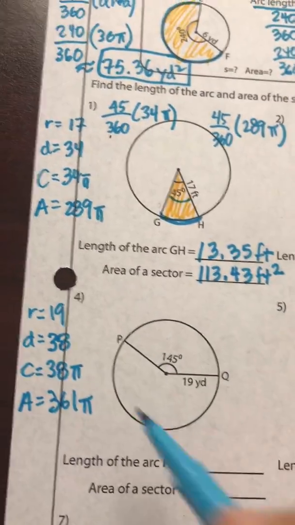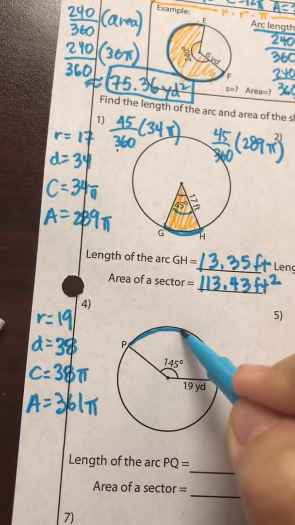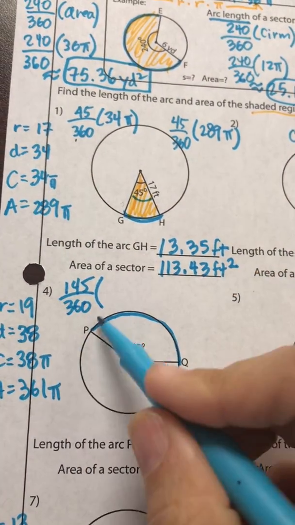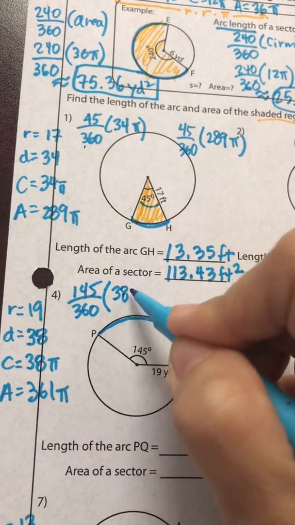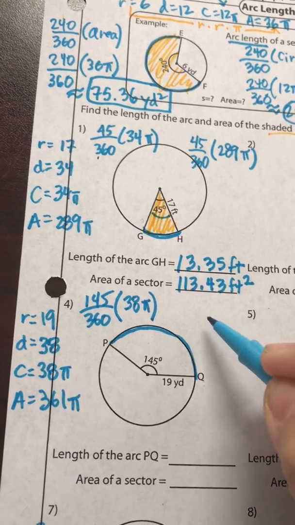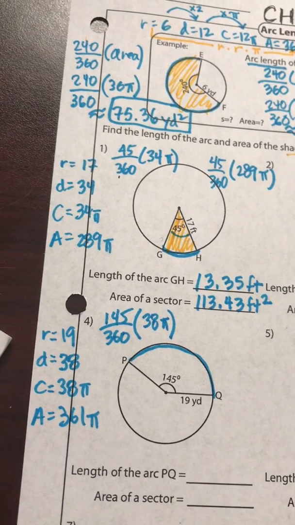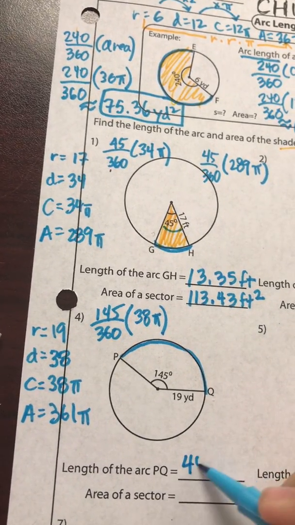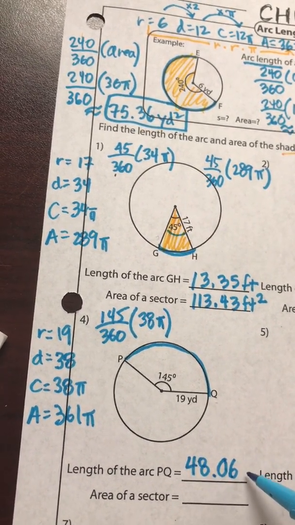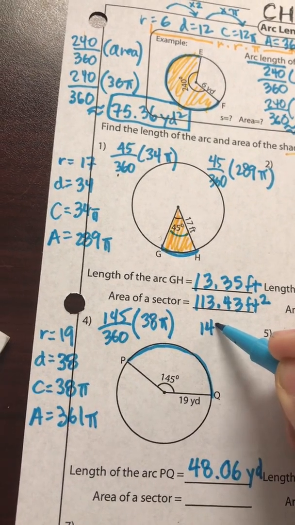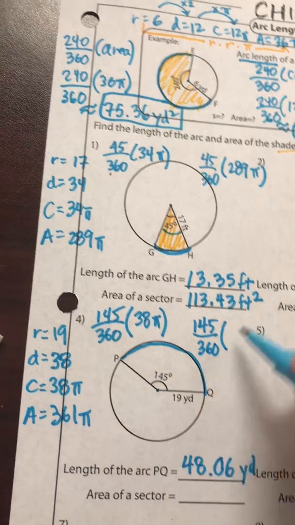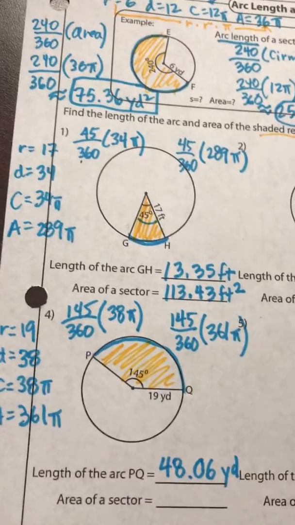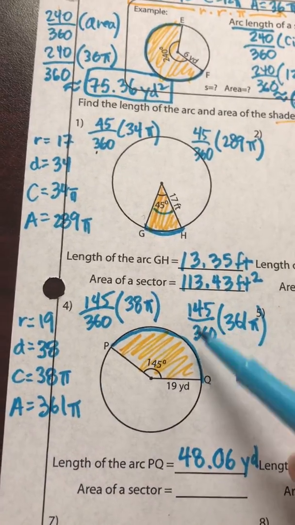Okay, so question 4. What portion do I want? I only want 145 out of the 360. And that's what part of the circumference? So that's 38 pi. I want the same portion of the area. I don't want the whole area, I just want that portion. So instead of the whole area, I want a fraction of that.